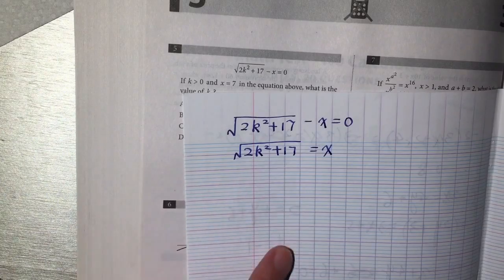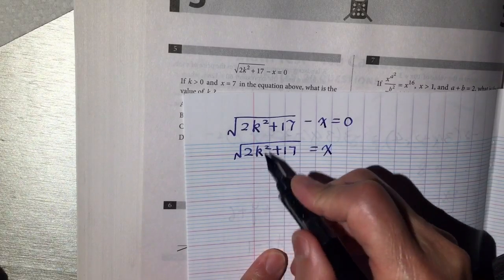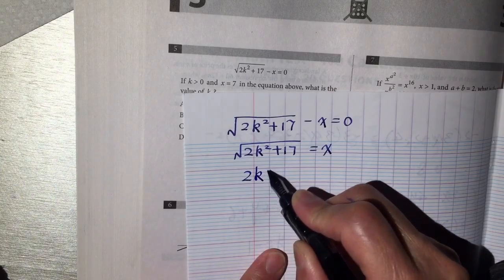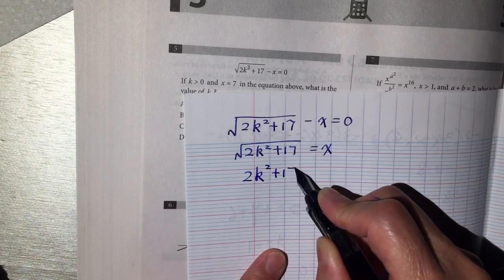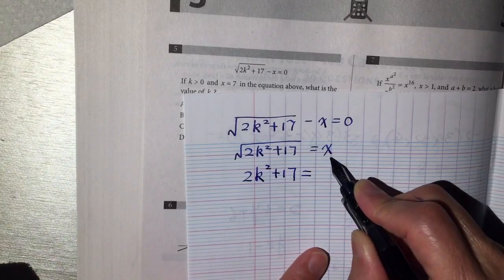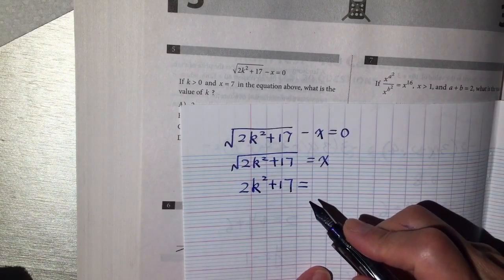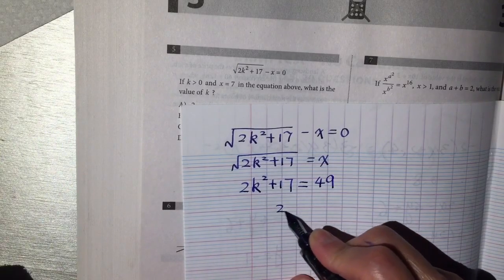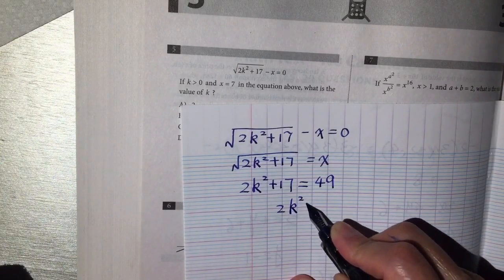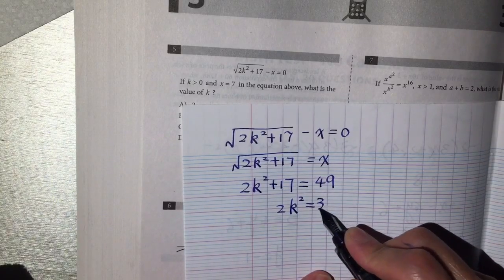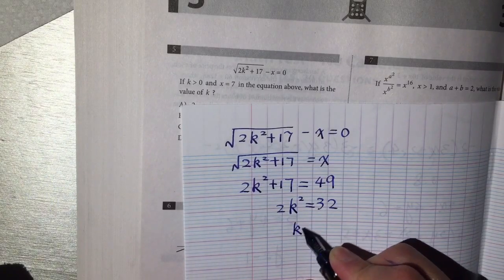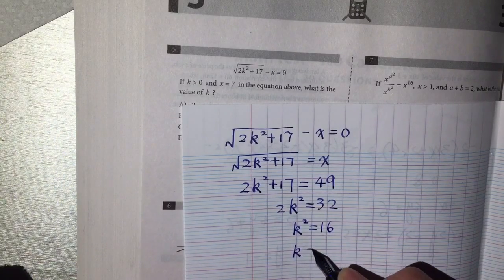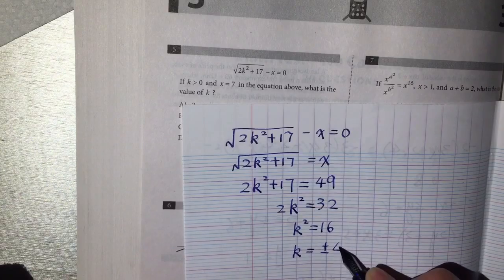You need to square it so that we get rid of the square root sign. 2k squared plus 17 equals, and x is 7, is given, 49. 2k squared equals 32. k squared equals 16. k equals positive or negative 4.